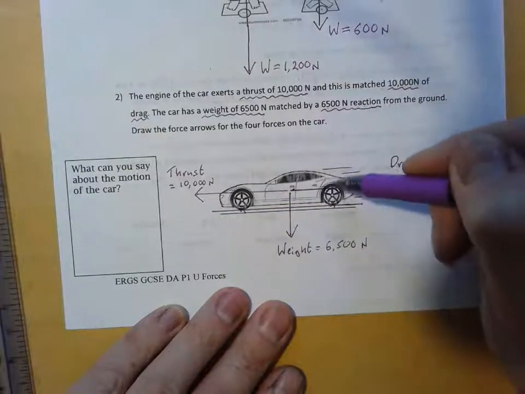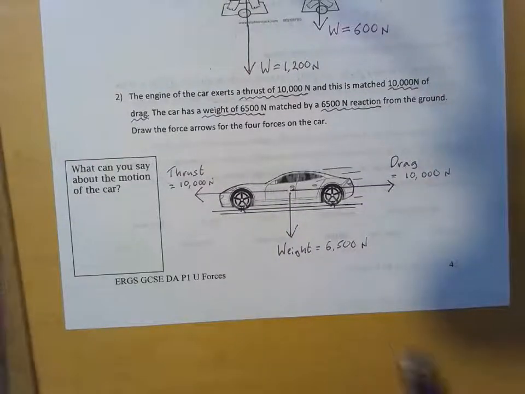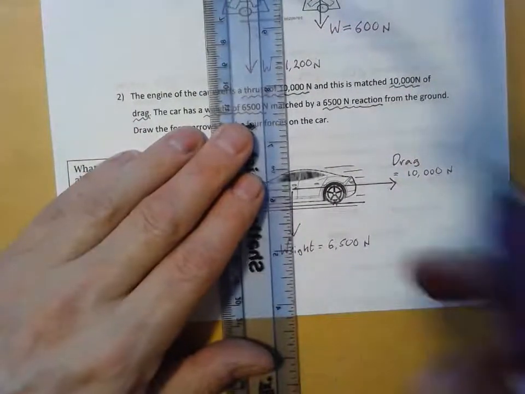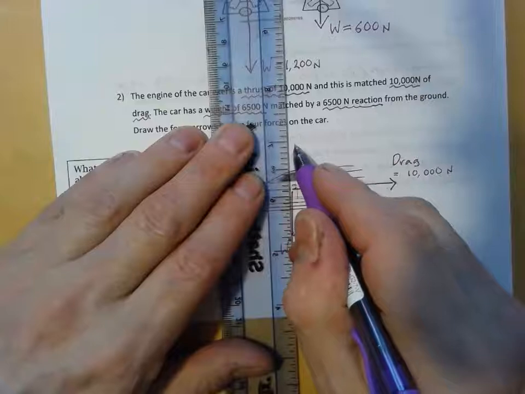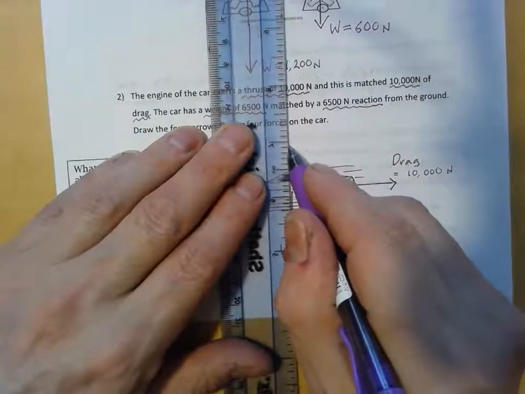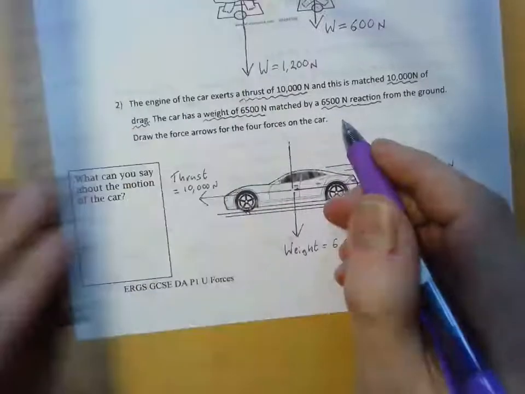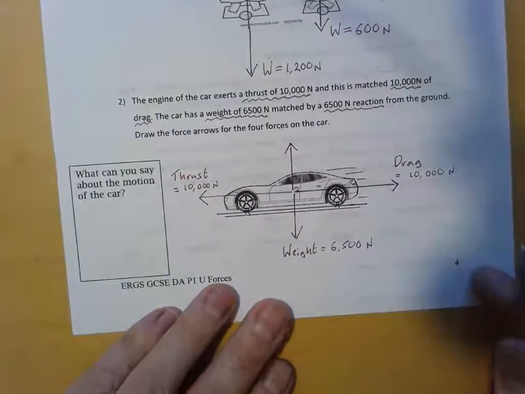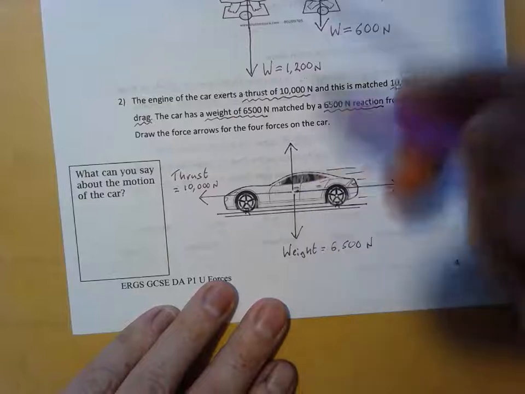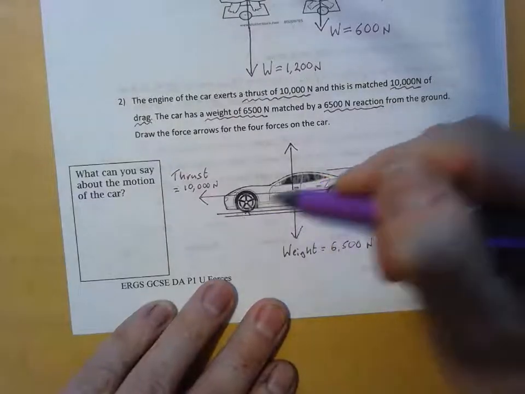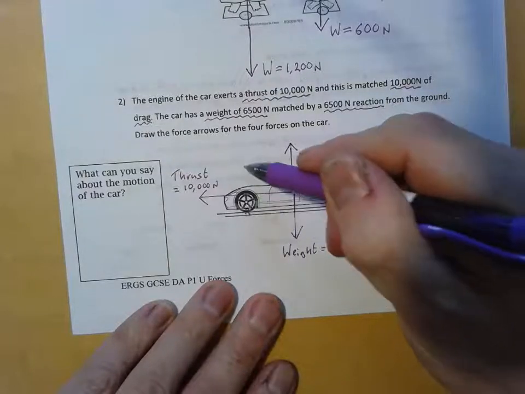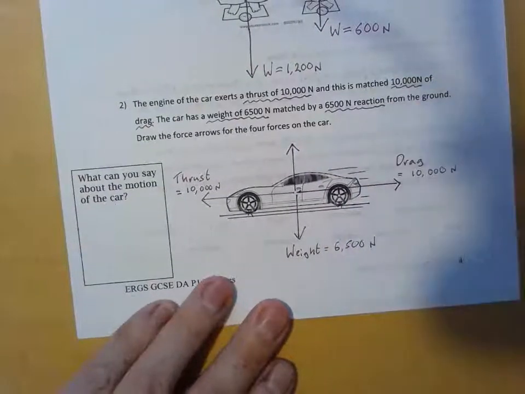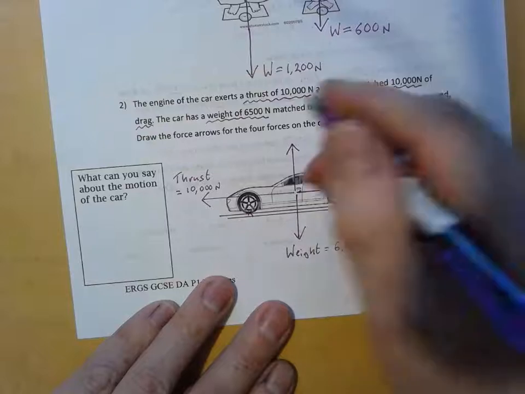But to make it simpler, we're going to represent the reaction force due to the ground pushing up as a single force with a single force arrow. So it's not really terribly realistic. The reaction force of the ground is actually the force of the ground pushing up at each of the wheels, but we'll represent it by one single reaction force.